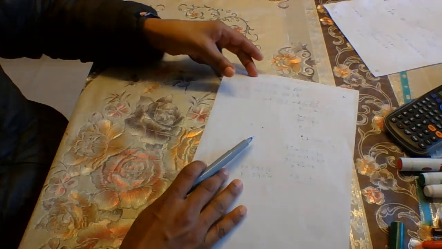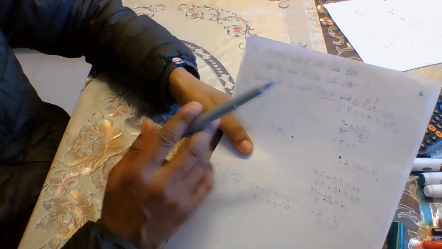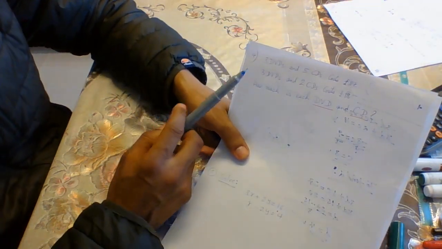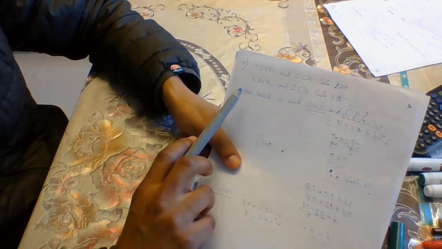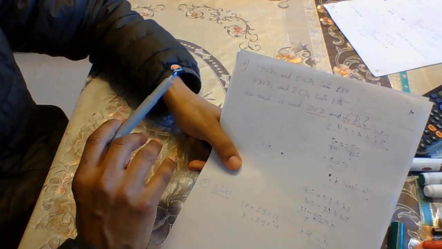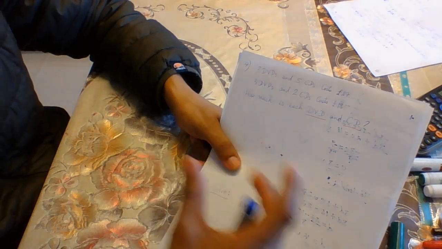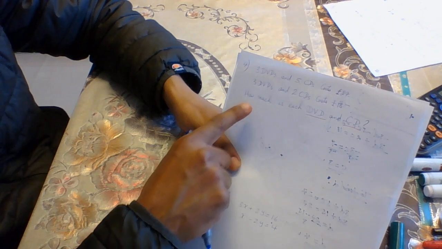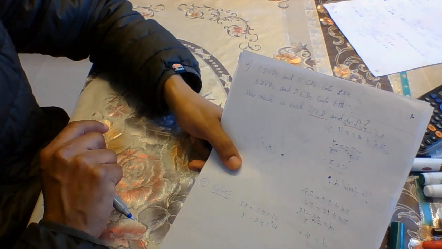Now, this question is a little bit different, but still we use the same simultaneous equations. As long as you know how to extract information from these word problems, then the rest is very easy.